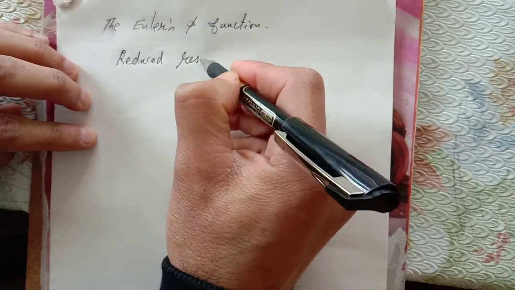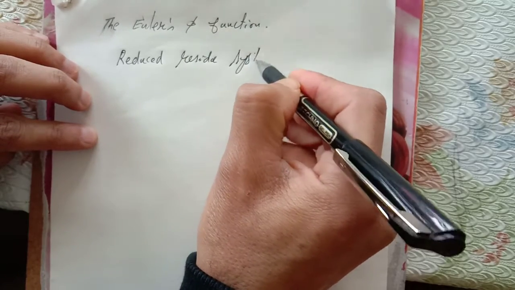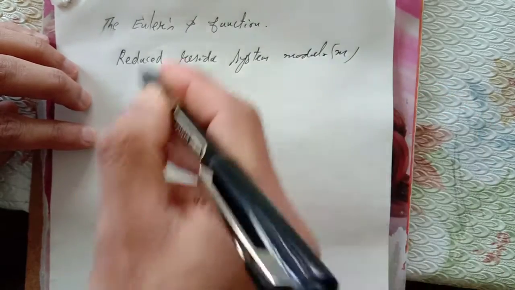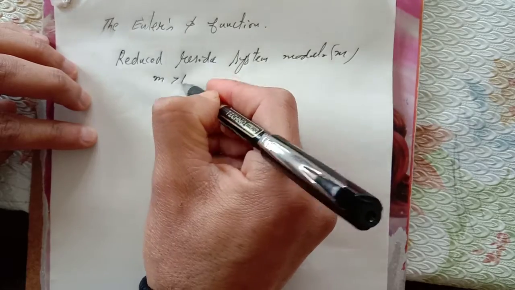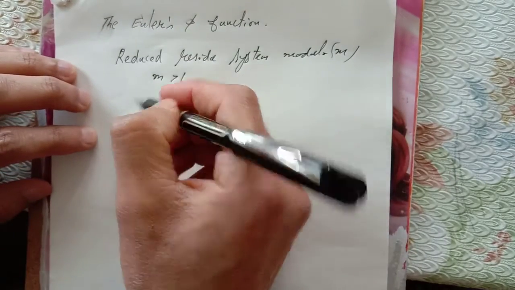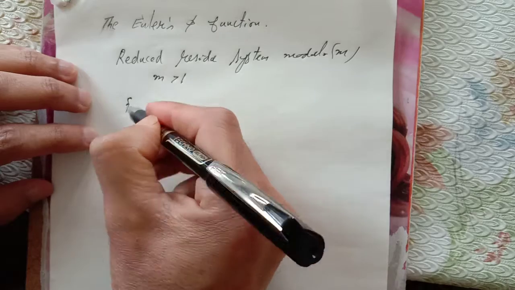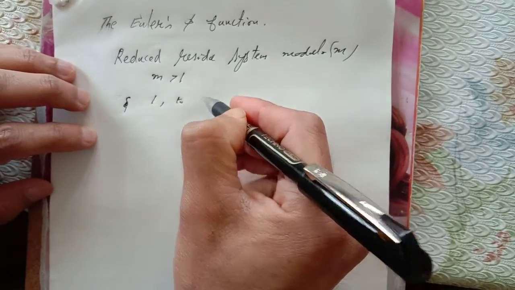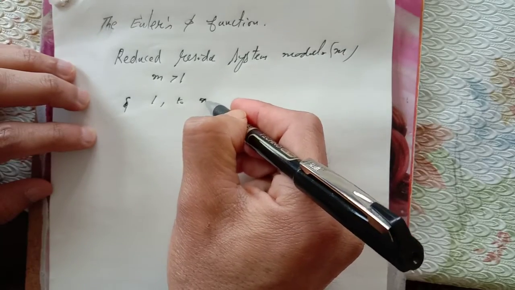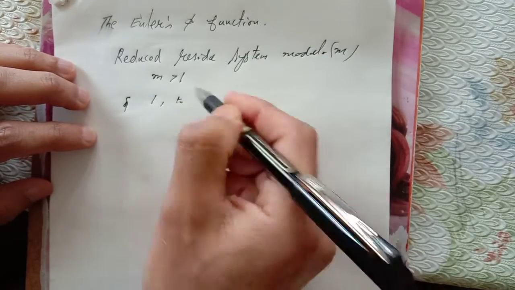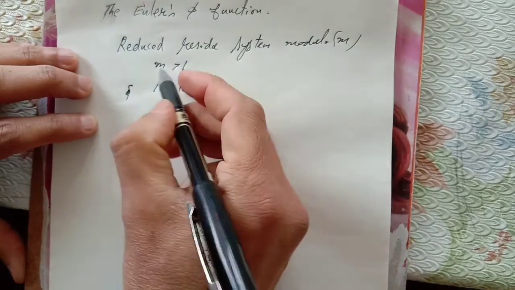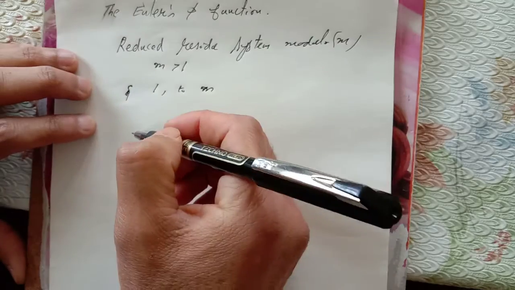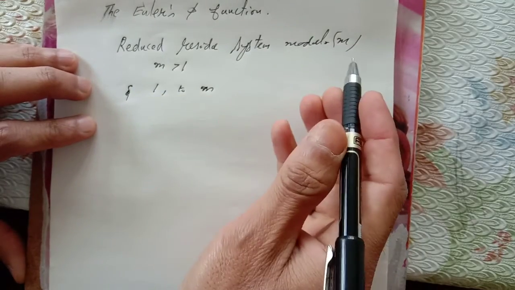Reduced residue system modulo m, where m is any number greater than 1. It is simply the set of all numbers between 1 to m which are relatively prime with m. That set is called a reduced residue system modulo m.